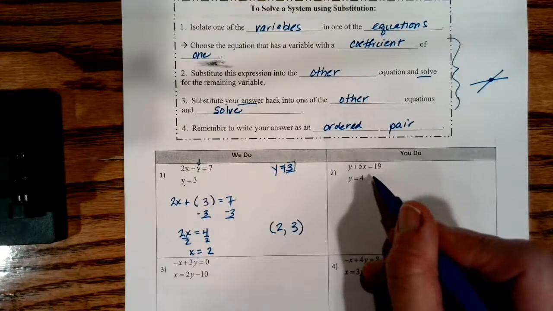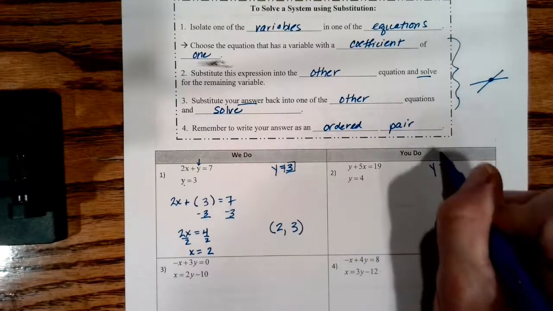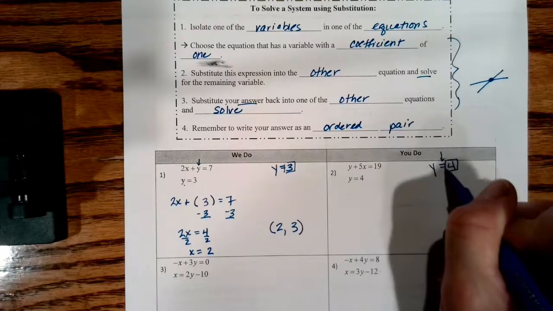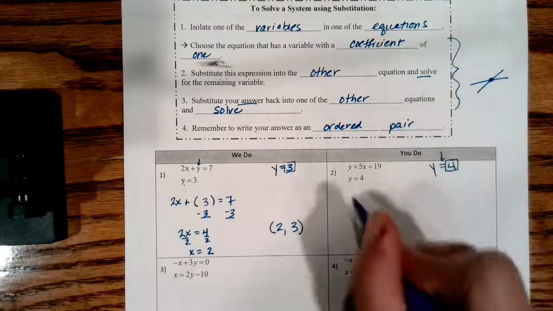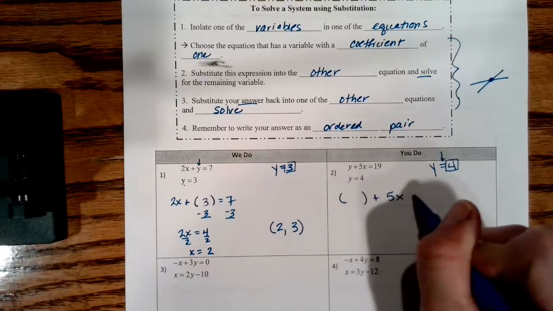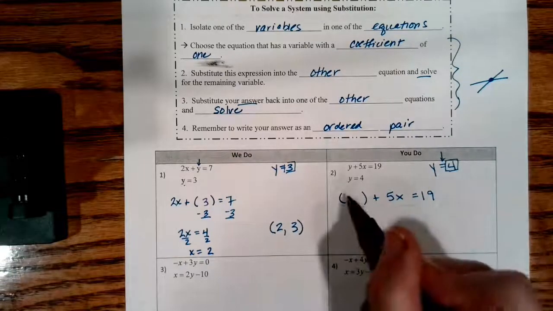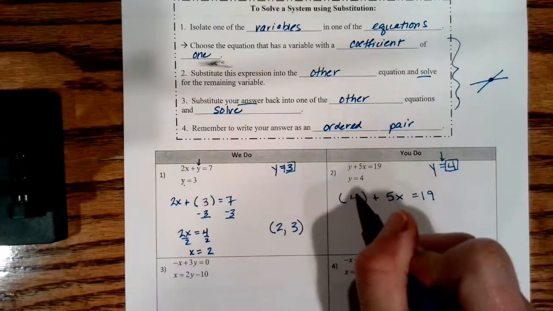Alright, so this one is very, very similar. I have the equation y is equal to 4. This sign guarantees that these two things are the same. I can substitute one in for the other. So what I do is I create a pocket in my equation, and instead of writing y, I'm going to write what y is equal to.